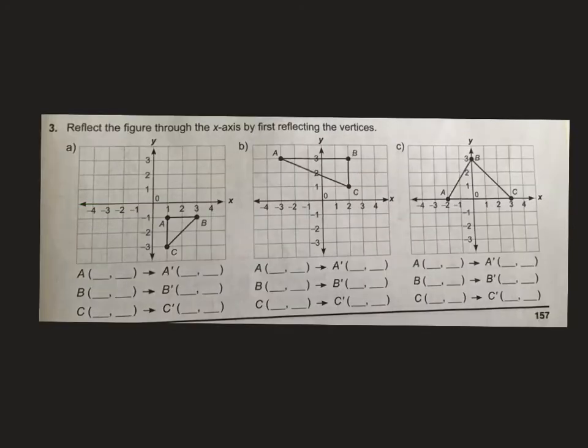Now the difference with question 3 is that the 3 points are connected to make a triangle. You can reflect each of the points one at a time, and then you'll just draw the lines to connect them into a triangle. It's through the x-axis, so we're crossing that same axis. So if it's 1 up, go 1 up.